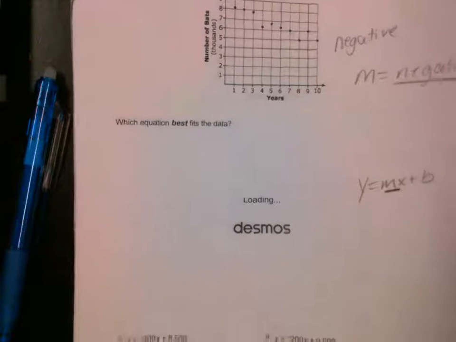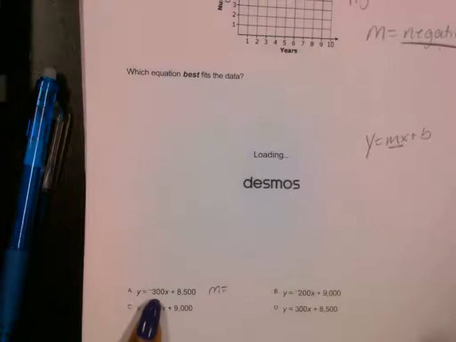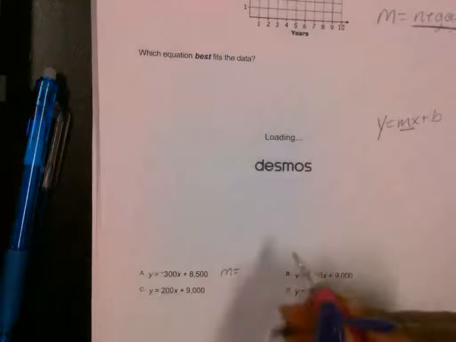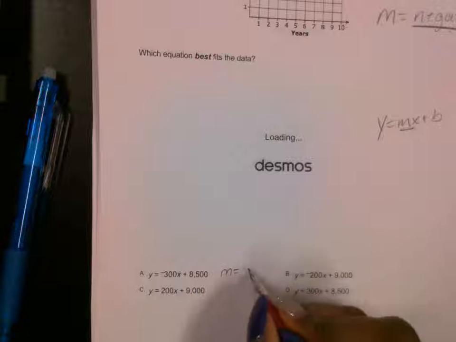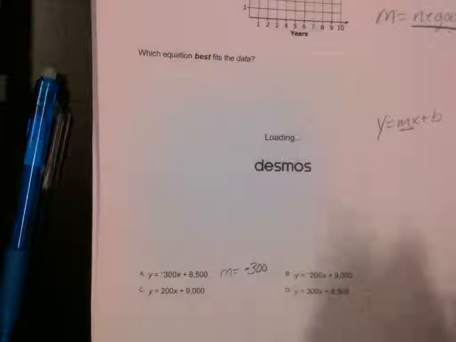It should be negative. So my slope for A, what is my slope for A? Which one of these is my slope? Which? Negative 300. Miss Moore, can you take a packet to ISS for a student? Thank you.